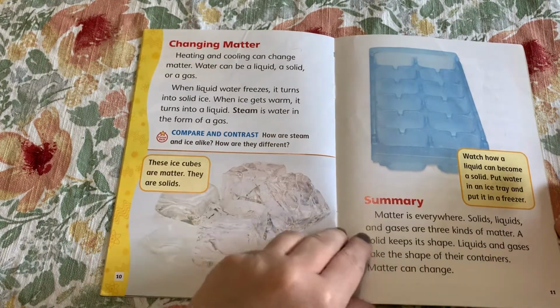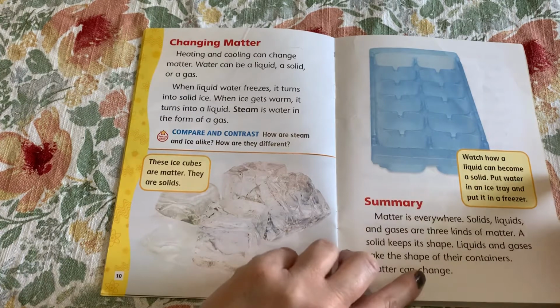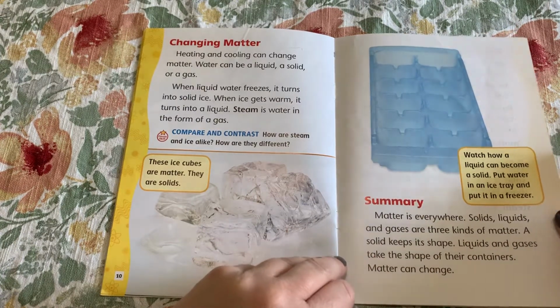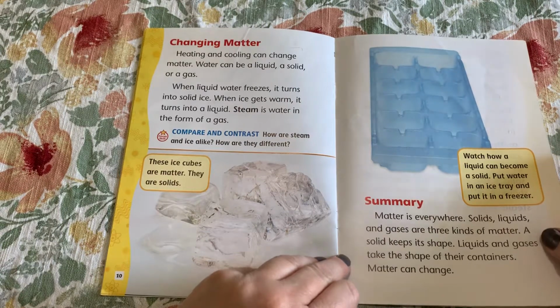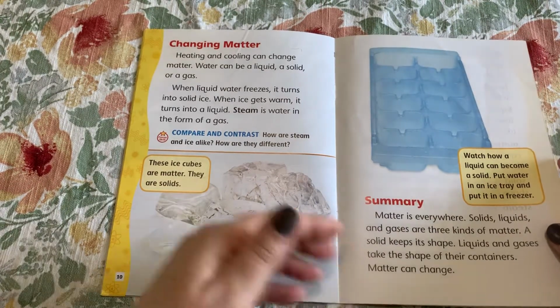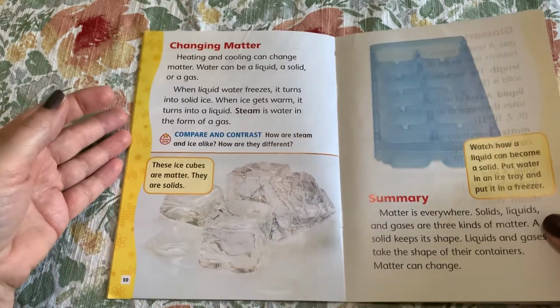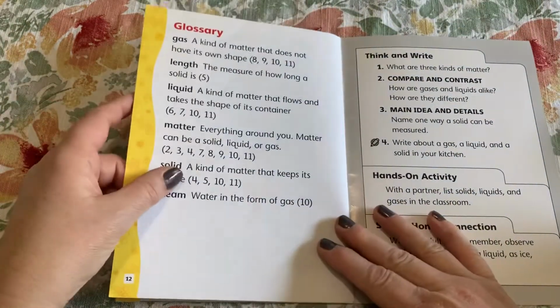Summary. Matter is everywhere. Solids, liquids, and gases are three kinds of matter. A solid keeps its shape. Liquids and gases take the shape of their containers. Matter can change.